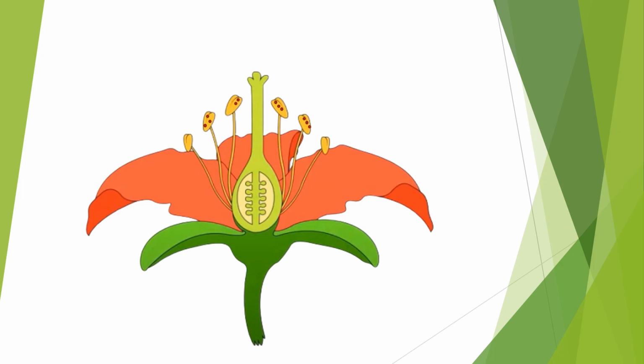Pollination is when male reproductive cells or pollens present in anthers are transferred into the female reproductive organ stigma. This process is called pollination.